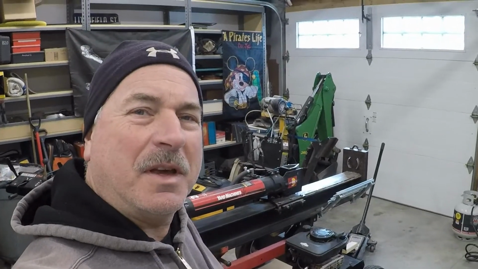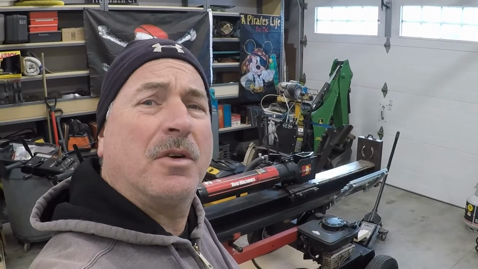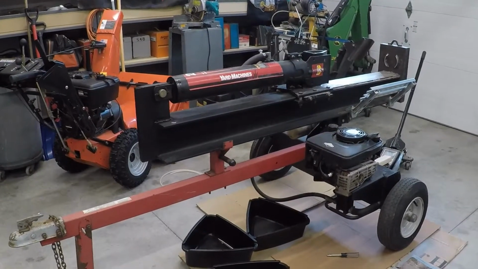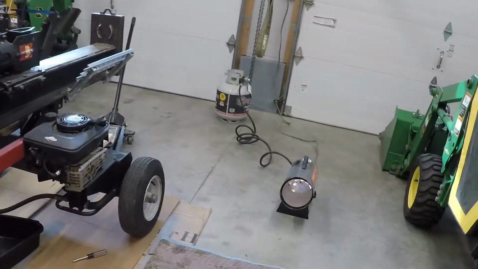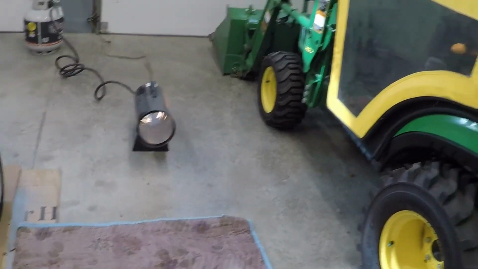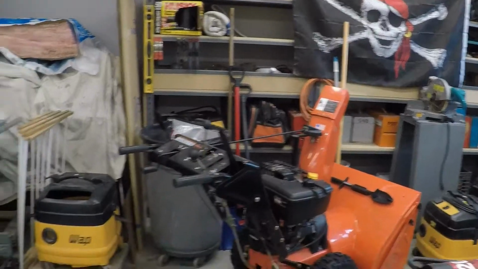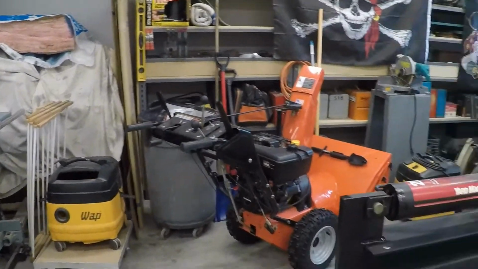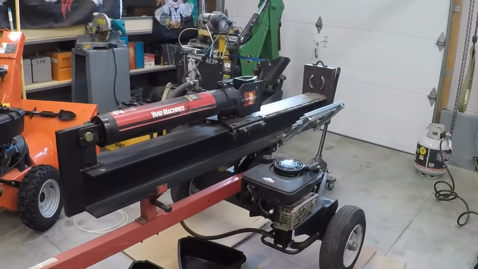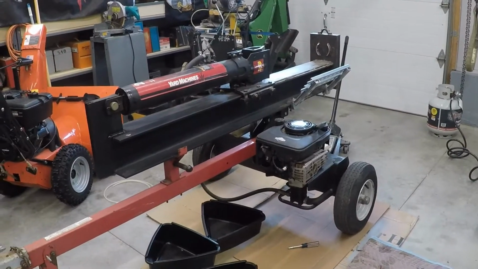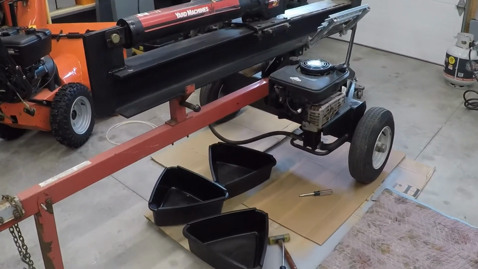Guys, Lab Keeper here. Today we're going to change the hydraulic oil in my log splitter. I have all the essentials, everything I need. We've got open flames, tractor, pirate flags, and we have alcoholic beverages. So we have pretty much everything we need. We're going to get going on this, and I'm going to show you how I did it.